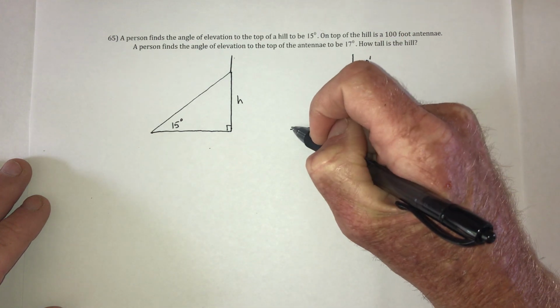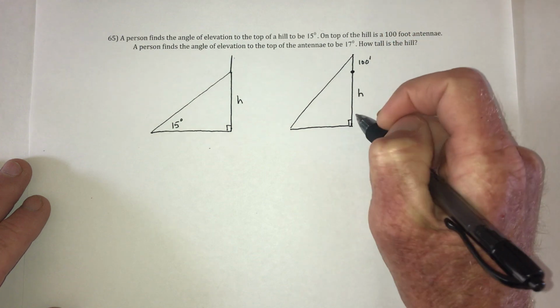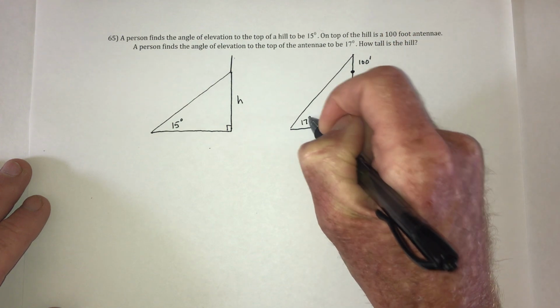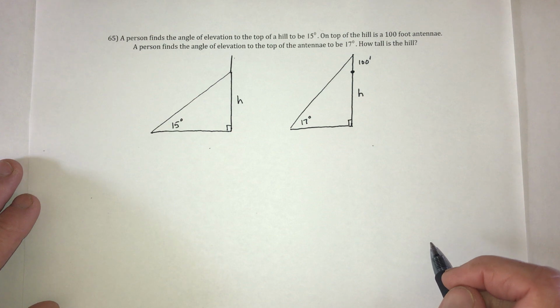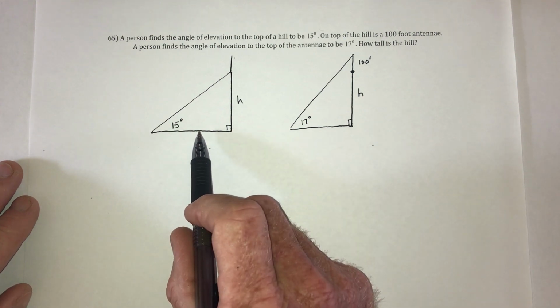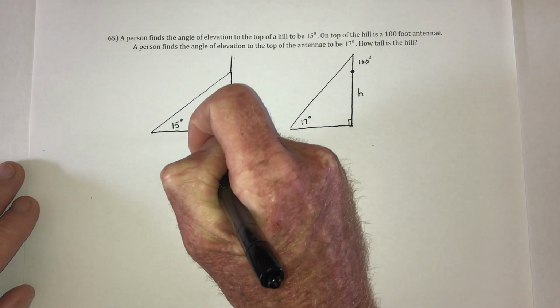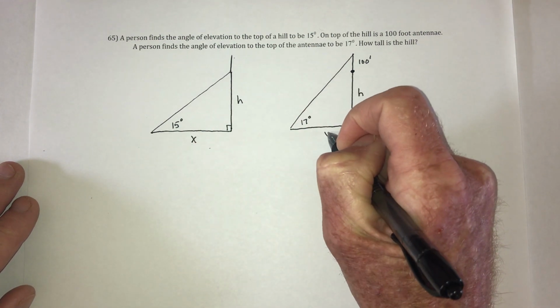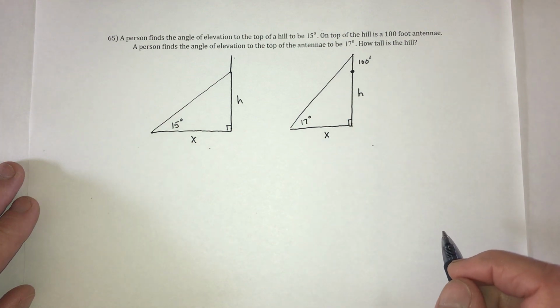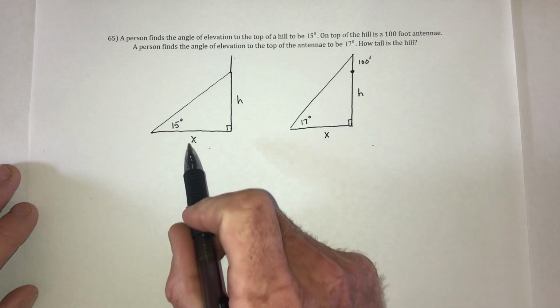And when they look to the top of that, the angle of elevation is 17 degrees. Now this part down here is missing, but the person did not move. So if it's X on this one, it has to be X on this one, because it didn't say that they move forward or backwards or anything like that. So these are both X.